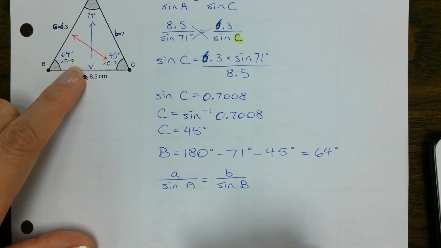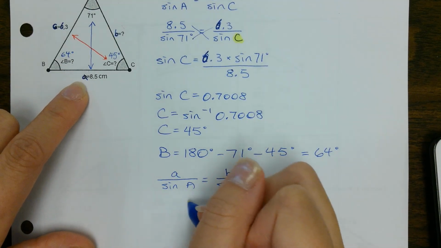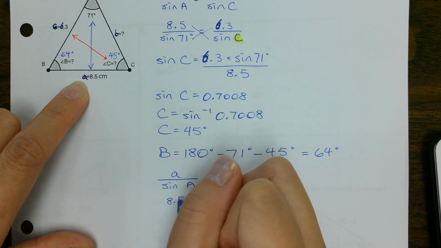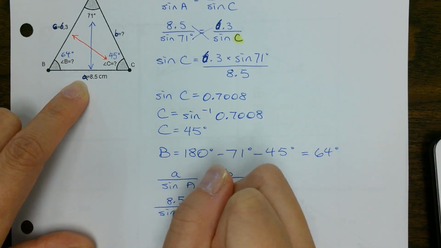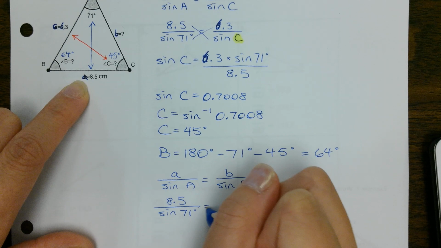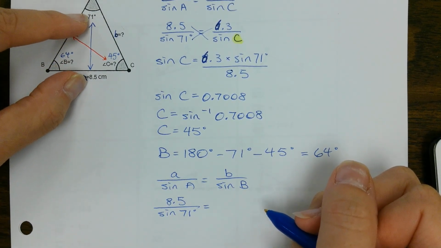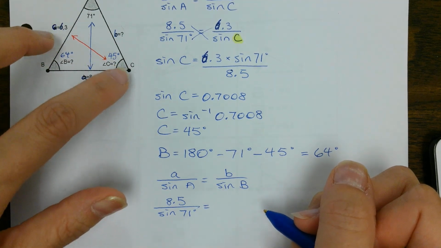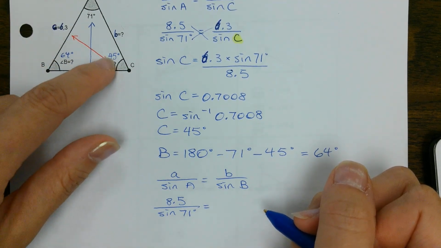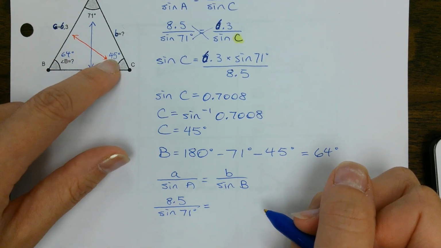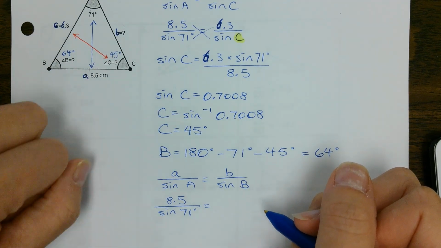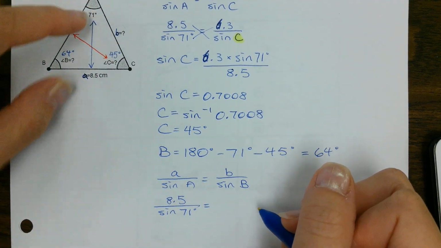Okay, so A was 8.5 over sine 71. If I had a choice, I would choose A because A is the given pair right from the beginning. If you use C, well, I found angle C, so if I made a mistake, then it will have a carry-on mistake. So always try to use the given pair.